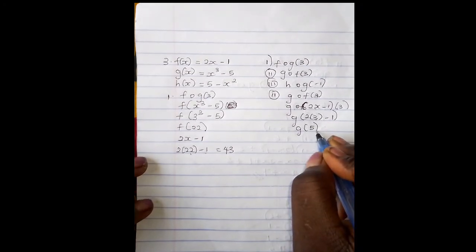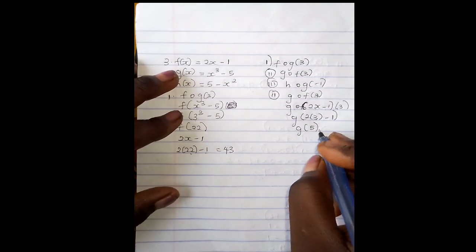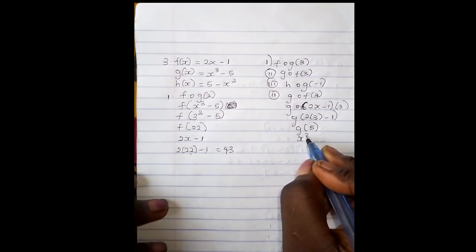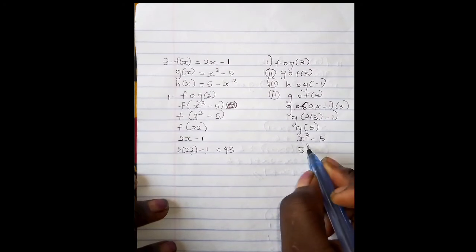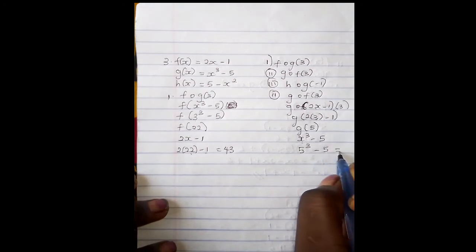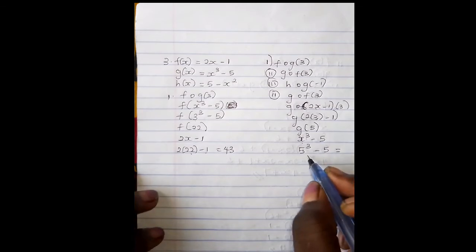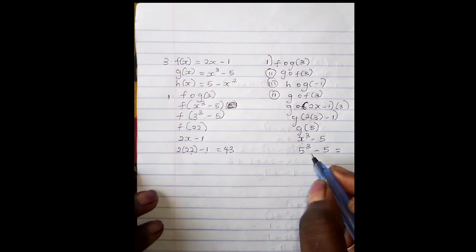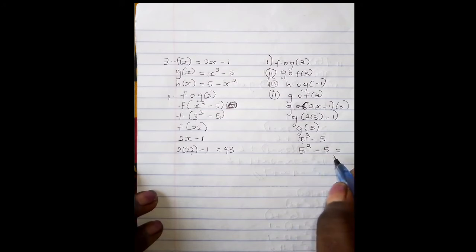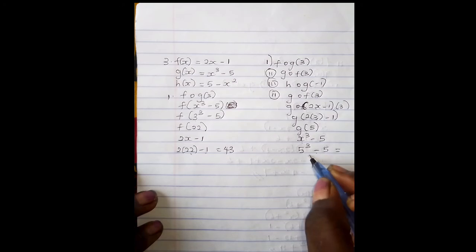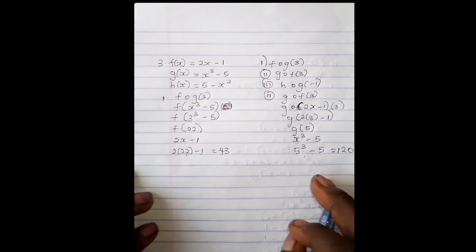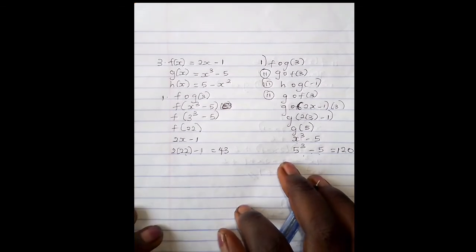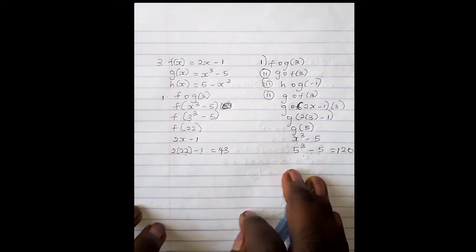Now, what is the equation? The function of g, rather, is x cubed minus 5. So wherever we see x, we put 5. So therefore, it's 5 cubed minus 5. So 5 cubed is 5 times 5, 25. 25 times 5, we're having 125. So 125 minus 5, we have 120. So this is the answer given for the second question.